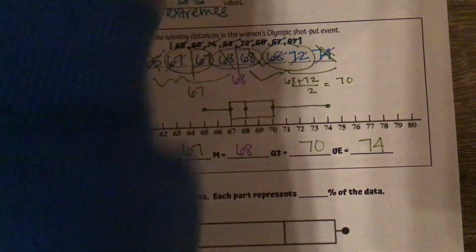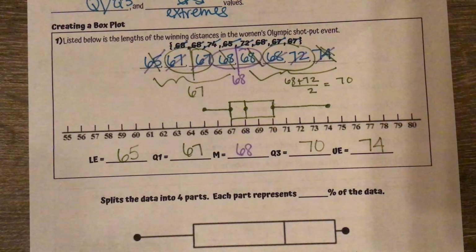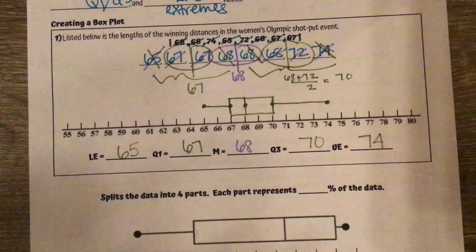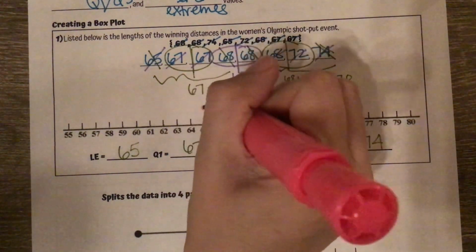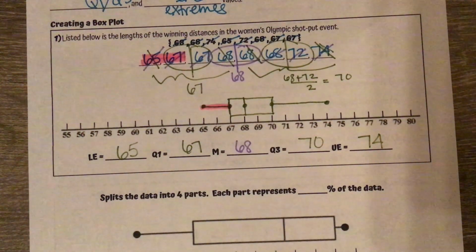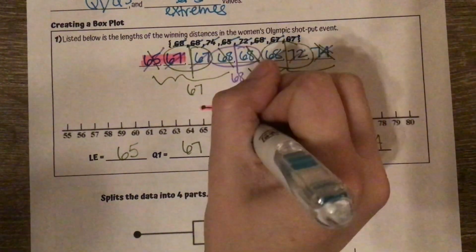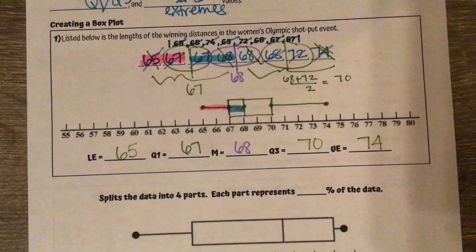So what it's actually done is we split our data into 4 pieces. We have this first portion right here, which represents these 2 values. We have the second portion right here, which represents these 2 values.